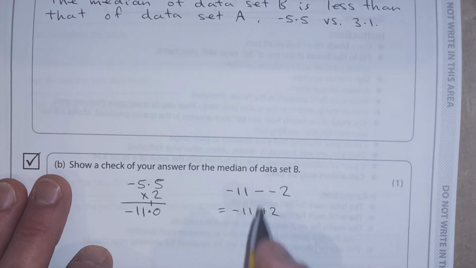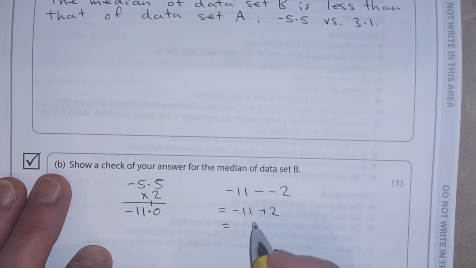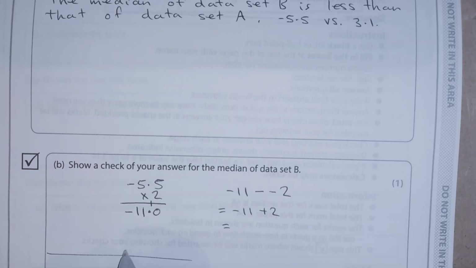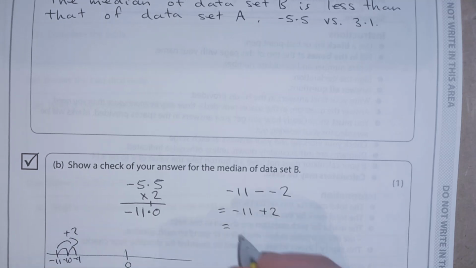So minus 11 plus 2, think of our number line again, minus 11 here, plus 2, we're going in this direction. So 1, 2, we'd have minus 10, minus 9. It's taken us back to what we started with. Great, that's our check.